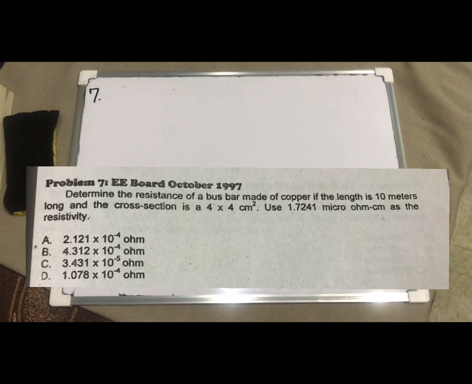So, problem number 7 ng test 1. Determine the resistance of a bus bar made of copper if the length is 10 meters long and the cross-section is a 4 by 4 cm squared. Use 1.7241 microohms cm as the resistivity.